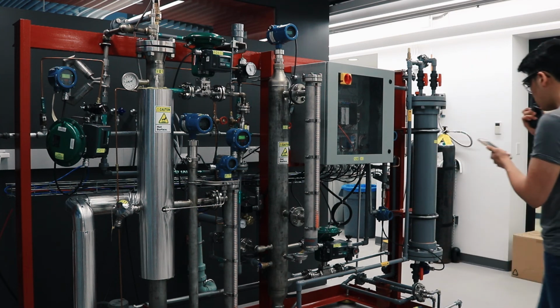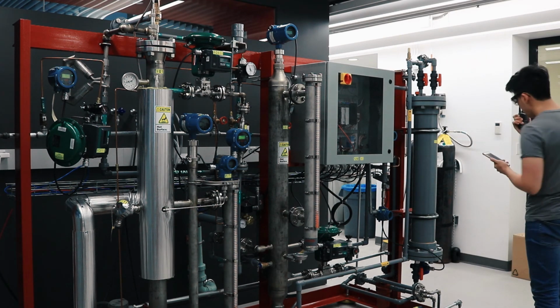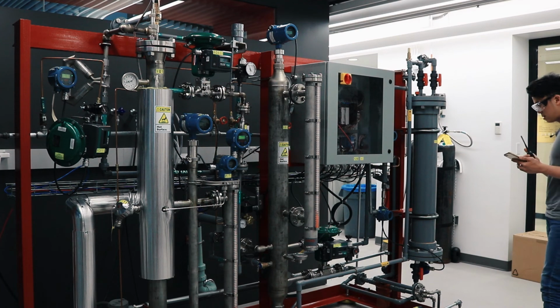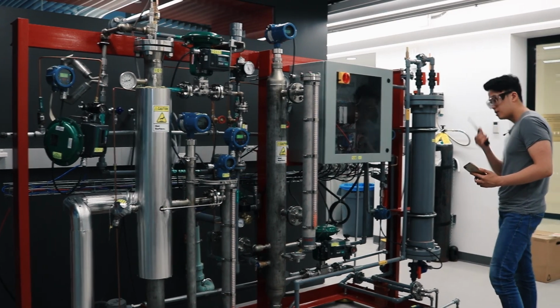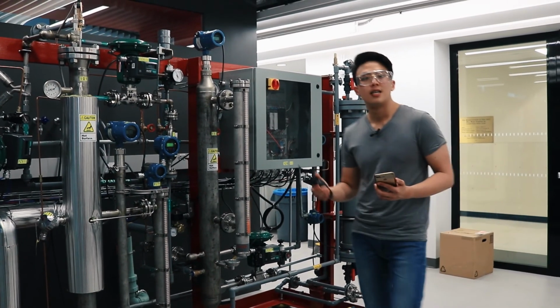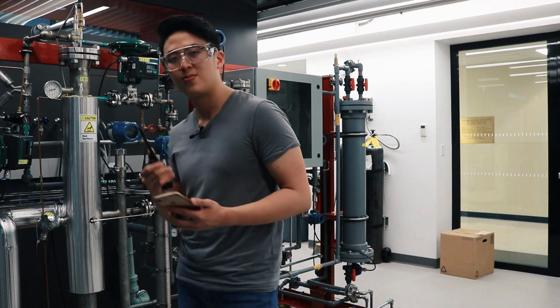Let's do Unit 3. We got to turn off the M31, the pump. Turning off the pump. The pump is closed. System shutdown complete. Copy.